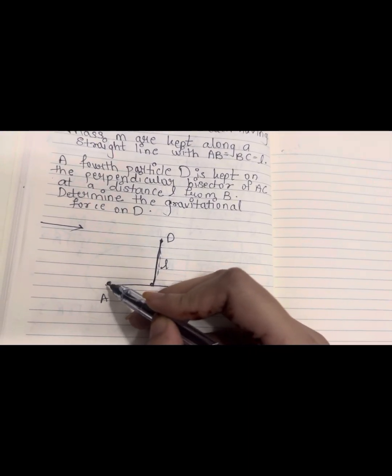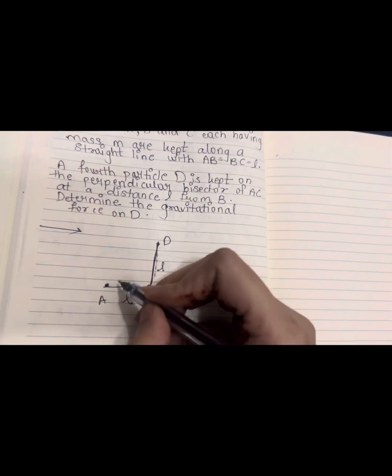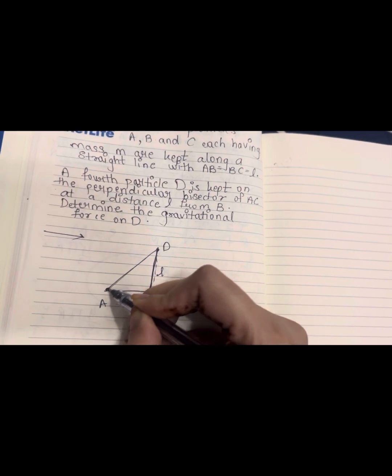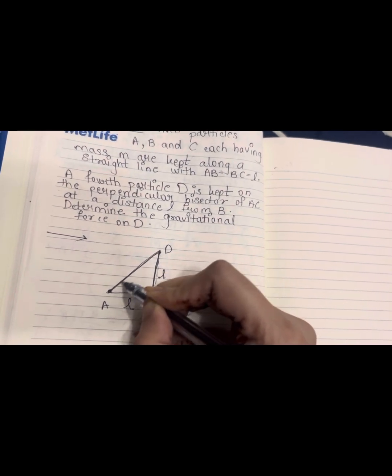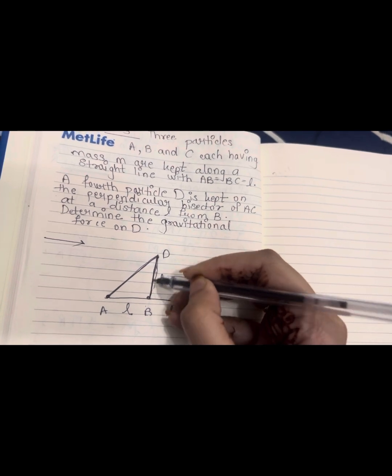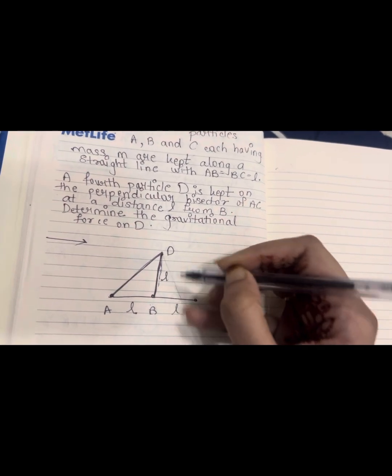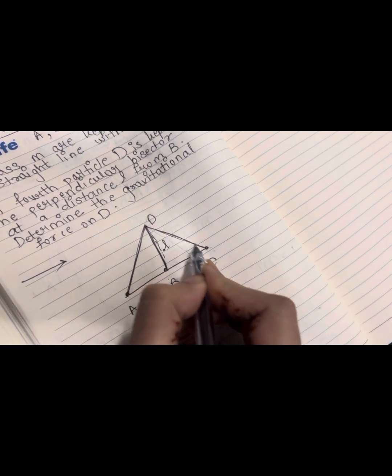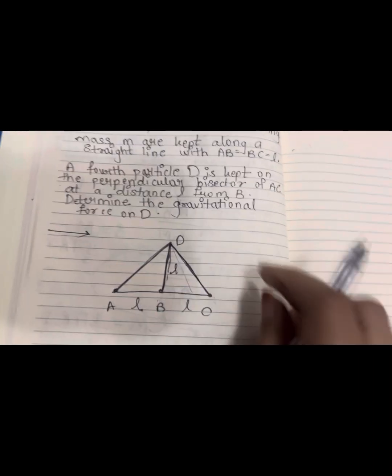So now in this case, there is a gravitational force between these two points, between these two points, and between those two points. What is asked?